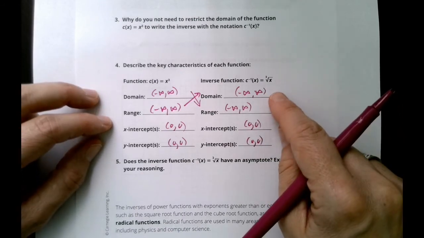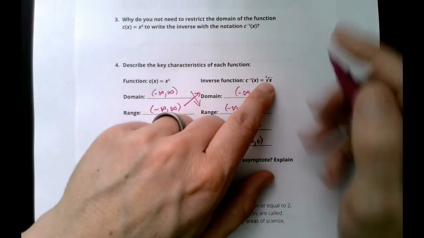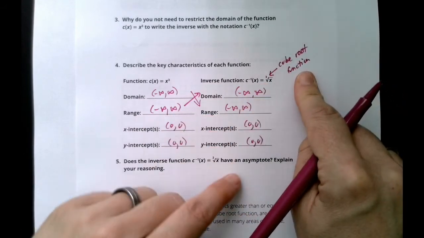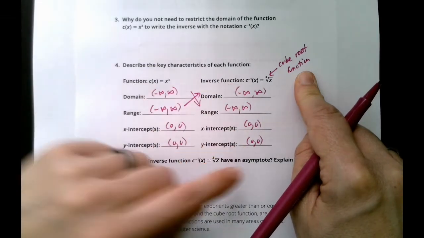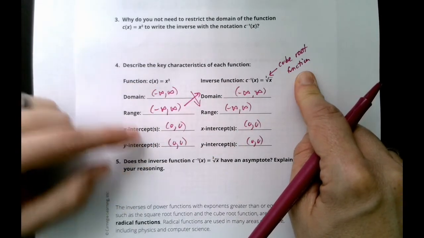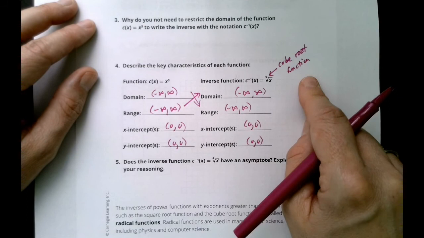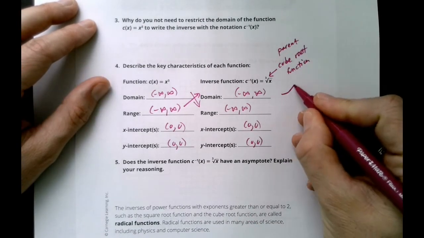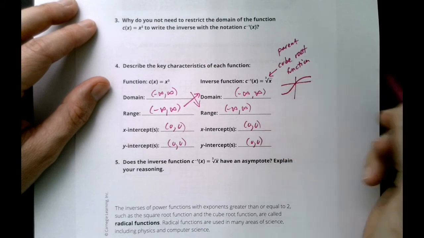So in this particular case, when you look at the cube root function, its characteristics are identical to where it came from, so nothing too exciting here. But this is the parent cube root function now. Parent cube root function looks like that.